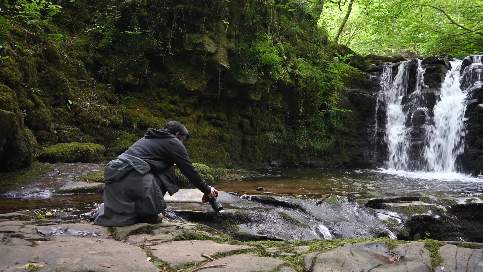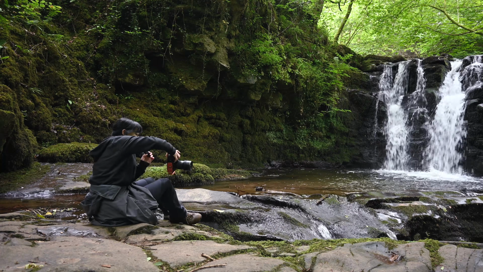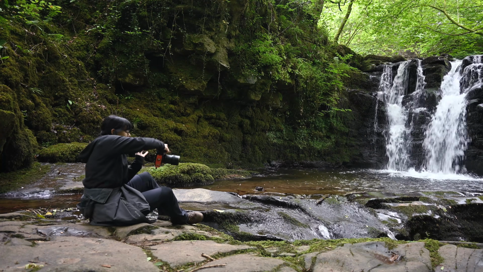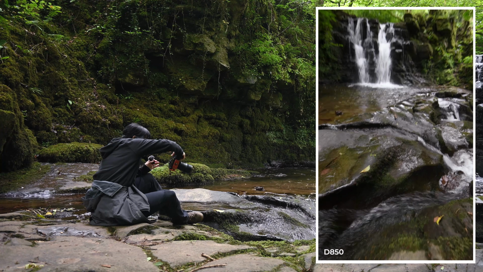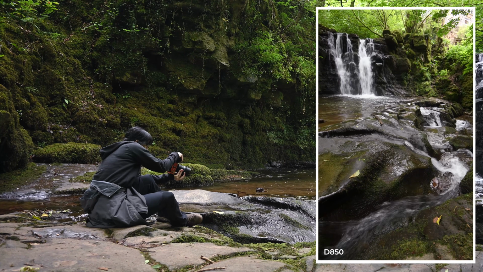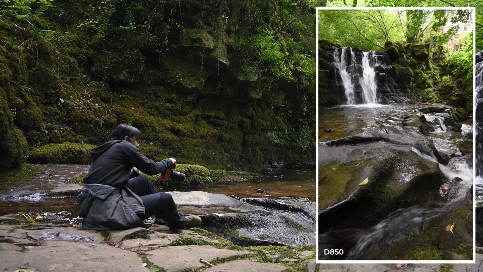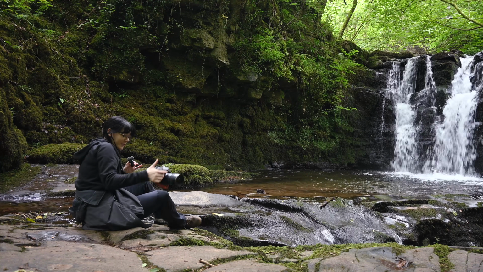So let's try from this angle and use this stream of water as foreground subject. Yeah, I immediately like that better. And do you know what it is?